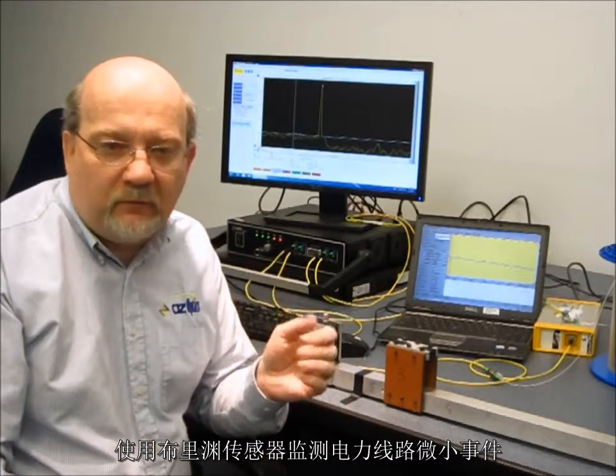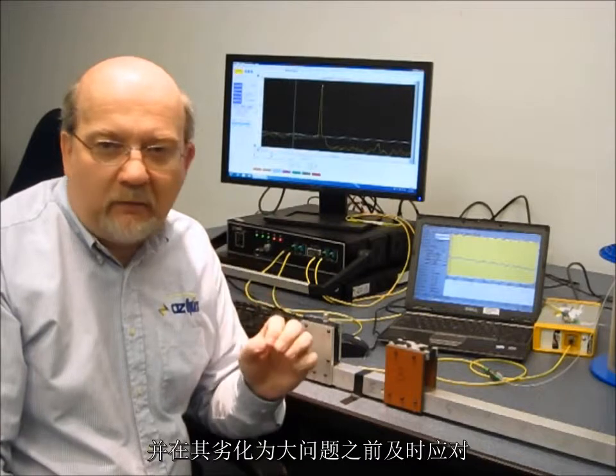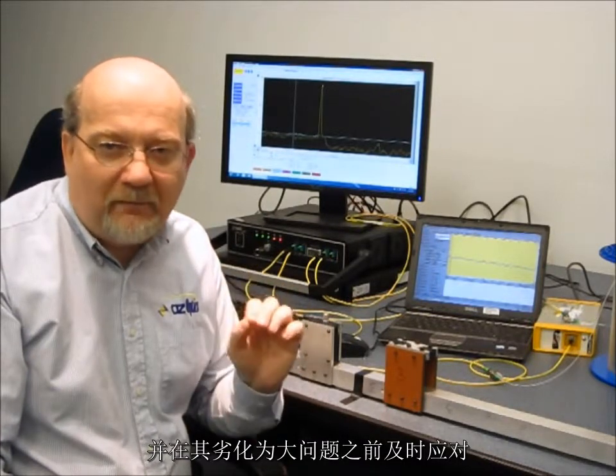So this should clearly show you the advantages of the BOTDA system for detecting issues along hydro lines, allowing you to detect smaller events and be able to react to problems before they become big problems, potentially disasters.